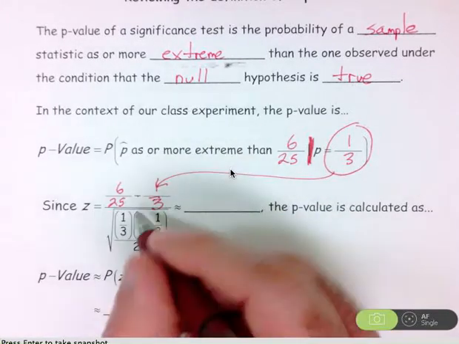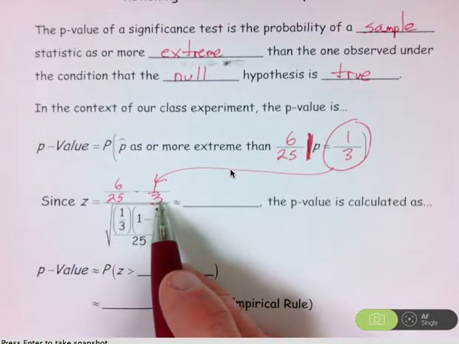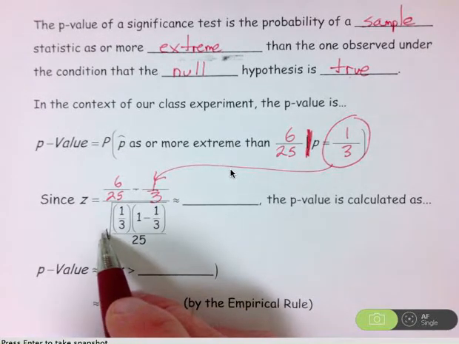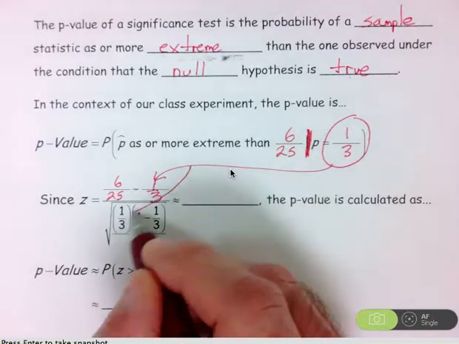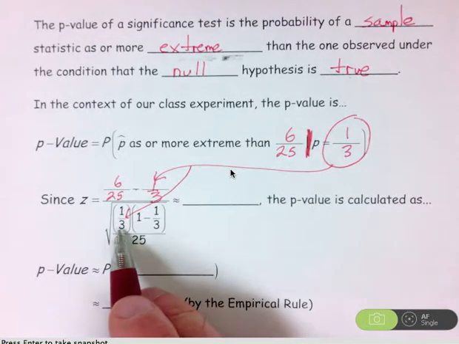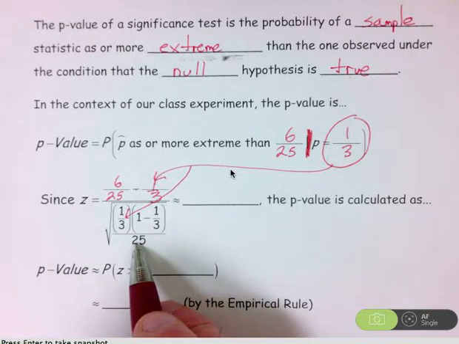So this really is a conditional probability because we are using that condition in the calculation of the z-score. Then we need to divide by the standard deviation of the sampling distribution. Once again, we are using the value of p that is assumed in the null hypothesis: 1/3 times 1 minus 1/3, divided by the sample size.